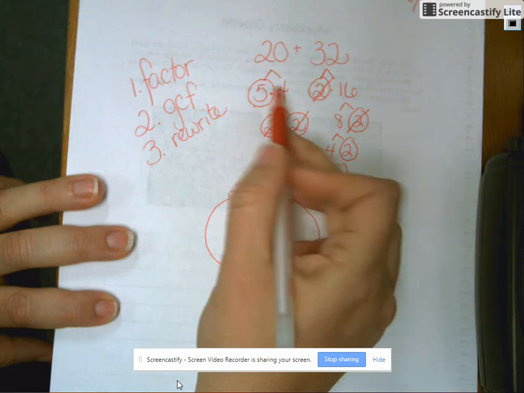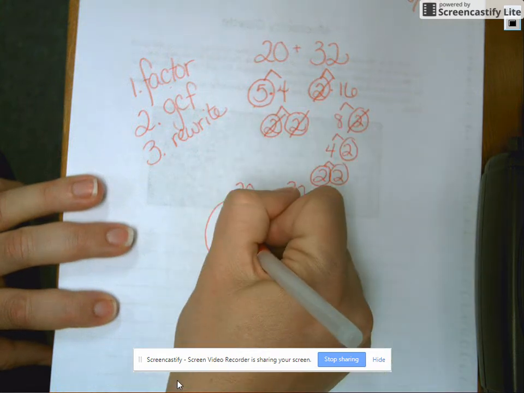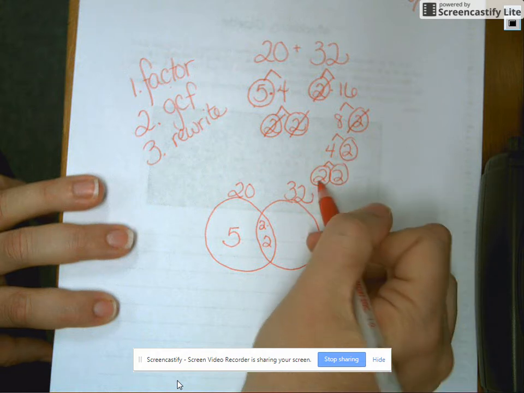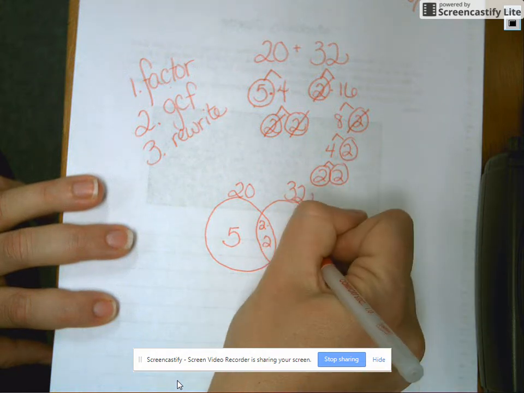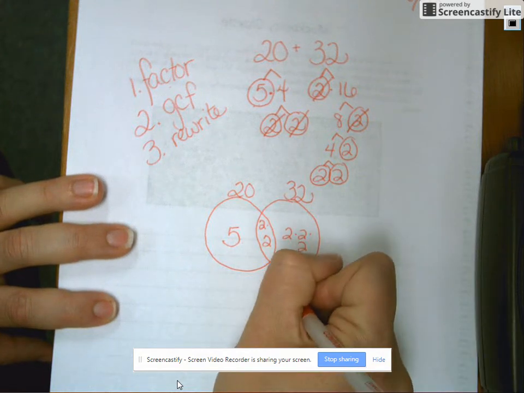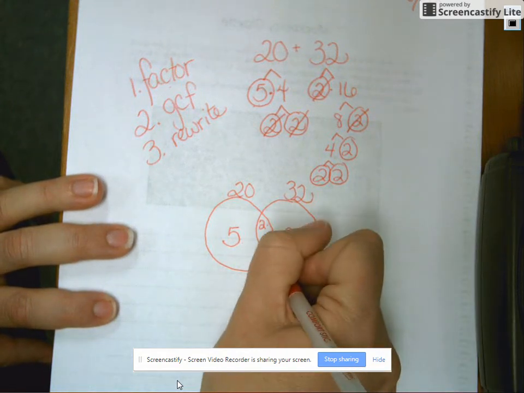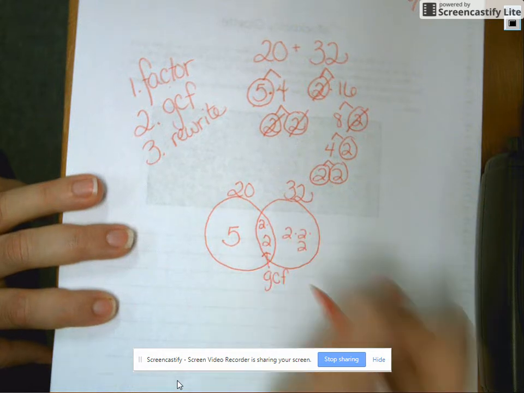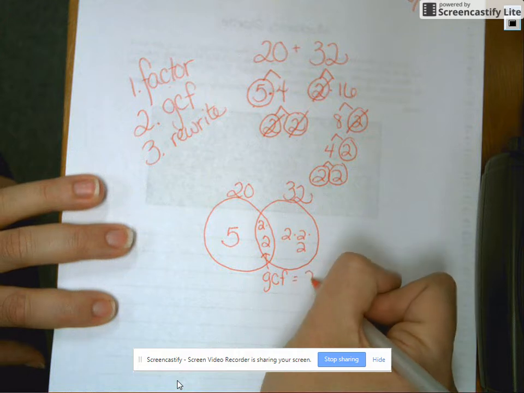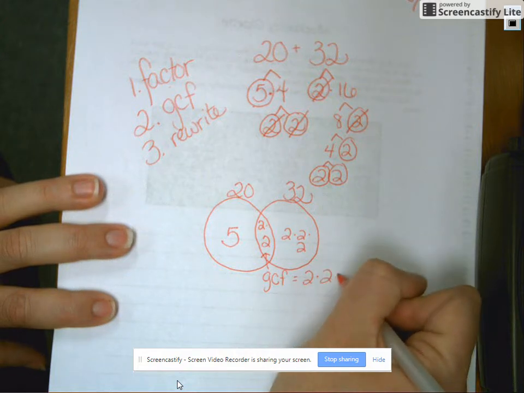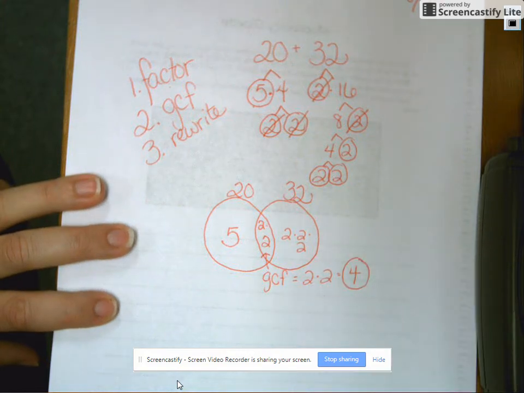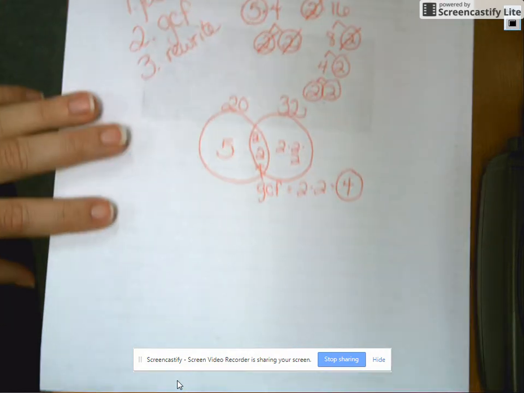Okay, 20 has a 5 left. And 32 has 1, 2, 3 2s left. Okay, so my greatest common factor, remember, is the one in the middle. So my greatest common factor is 2 times 2, which of course equals 4. All right, so we're at the very end, you guys. This is how easy it is.